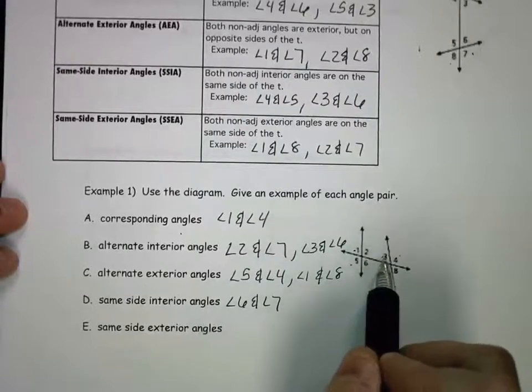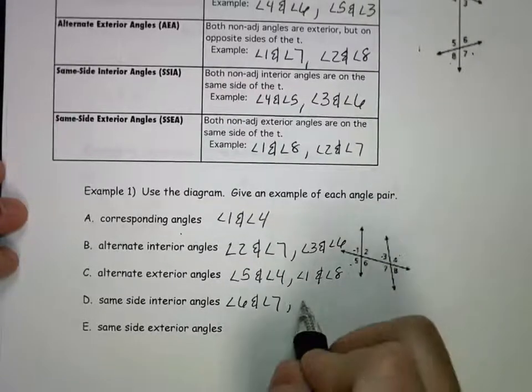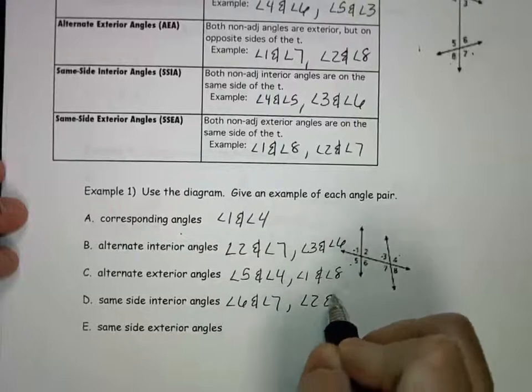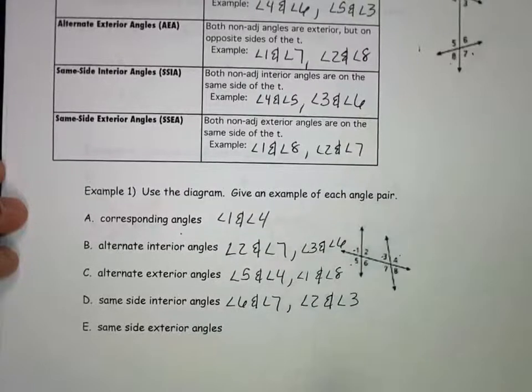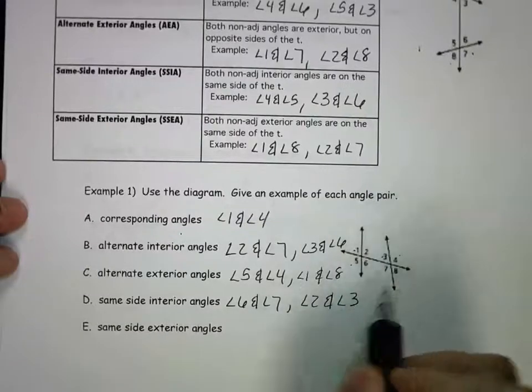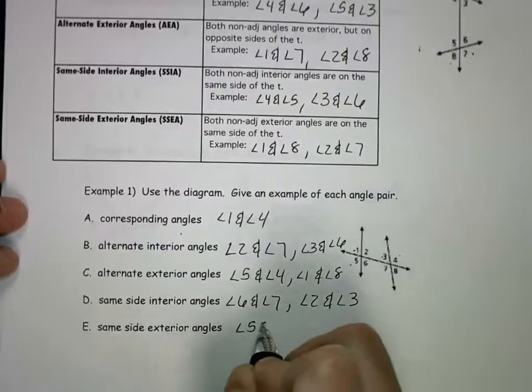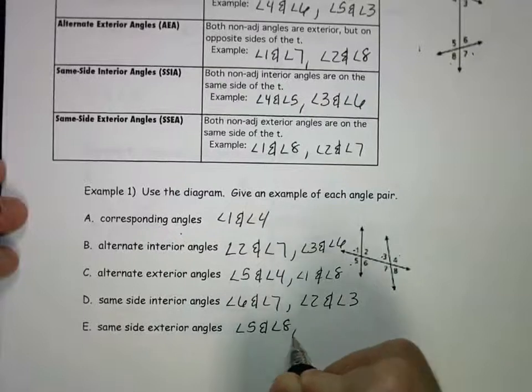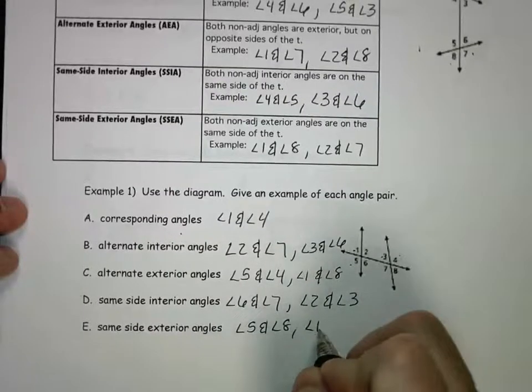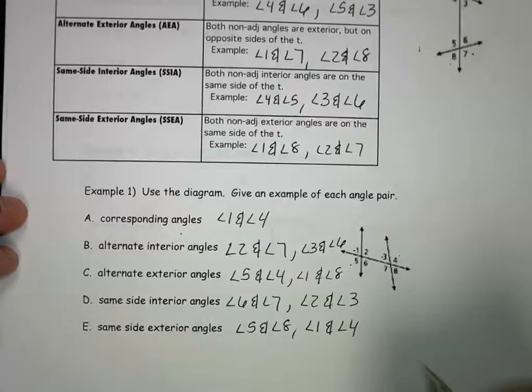And by same side, we mean same side of the transversal. So that could be 2 and 3. And same side exterior, 5 and 8. Or angle 1 and angle 4.